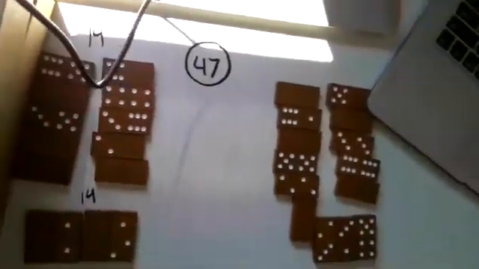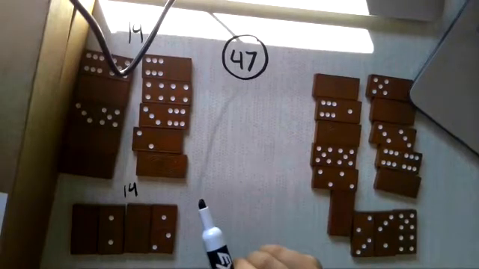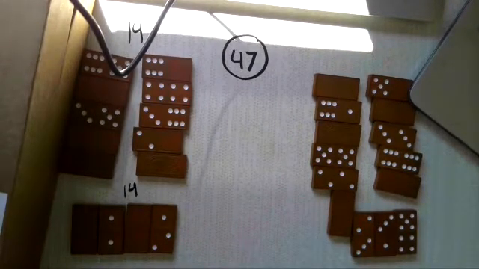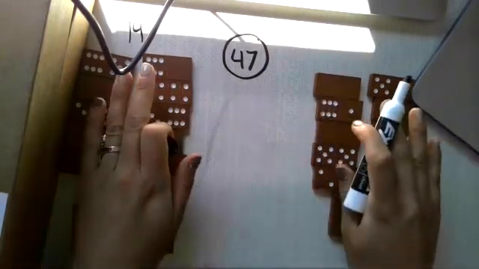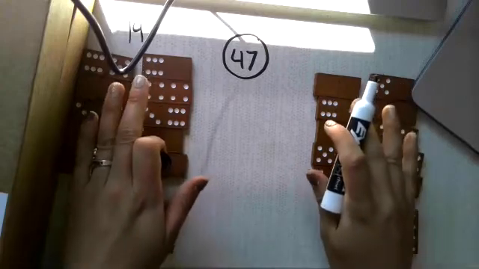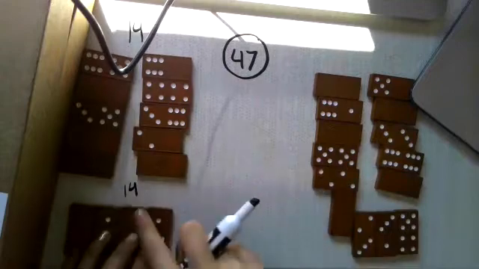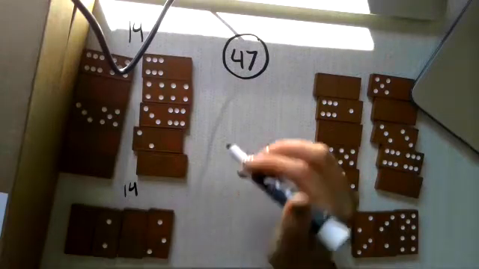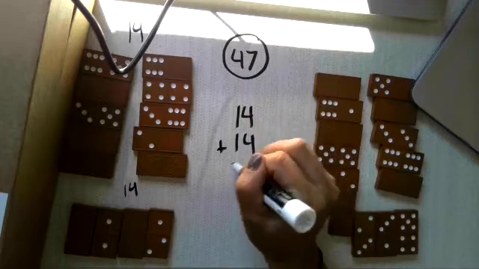Taking a look back at all of the dominoes, do you think your guess is right? So I'm going to go back. I don't think my guess is right because if we split these dominoes in half, and they are equal in halves, I know that if they're split into half, this number is going to be doubled. So I'm going to say 14 plus 14.